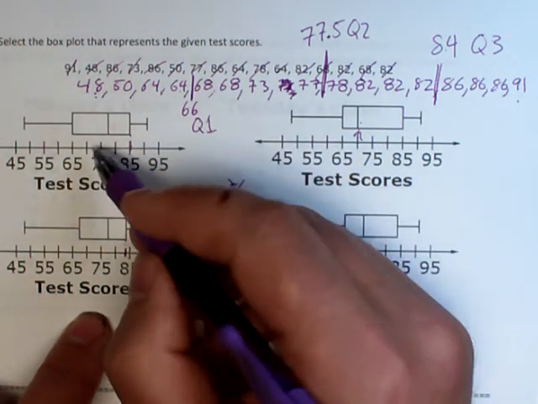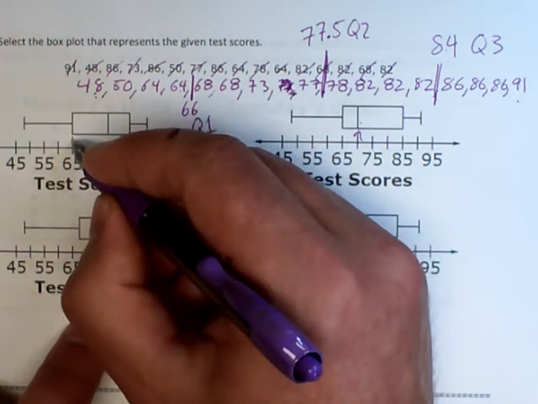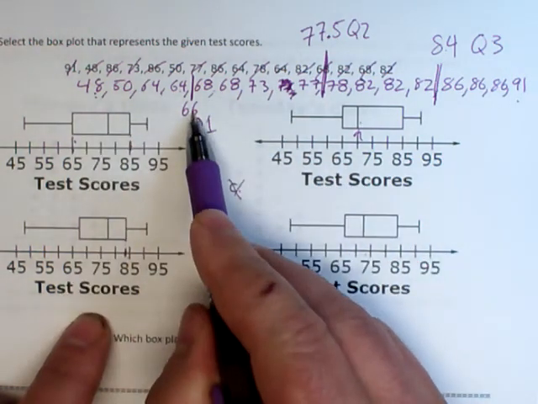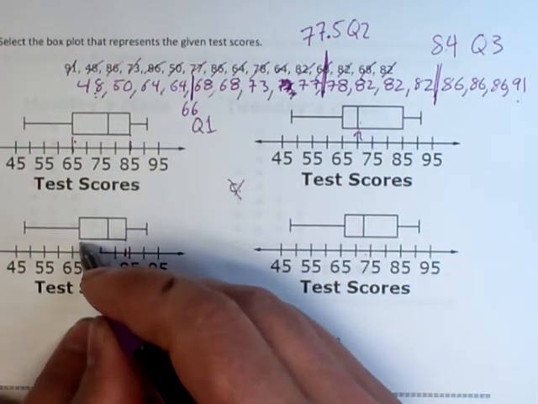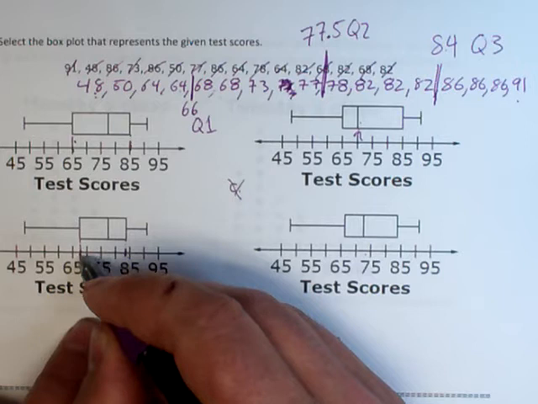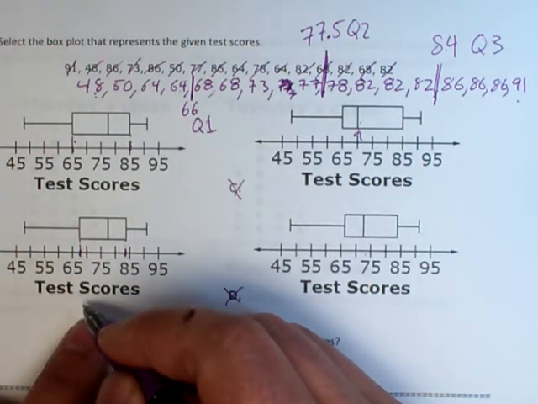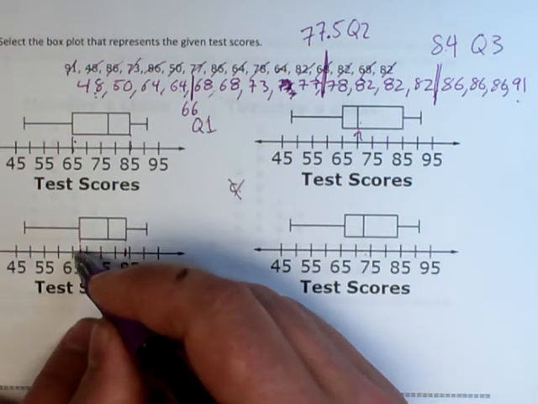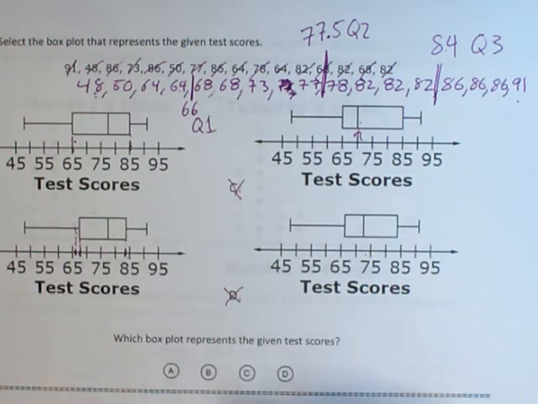I'm a little confused about this 65. This is right at 65, so that can't be right because it's supposed to be 66. I'm a little confused by this box plot here because this looks more like 68 than 66. I would think 66 would be right here. So maybe I made a mistake. I'm going to check myself with the graphing calculator.